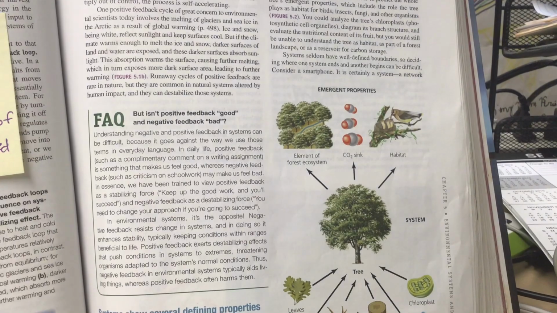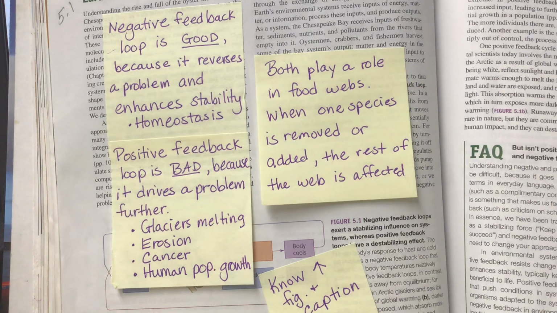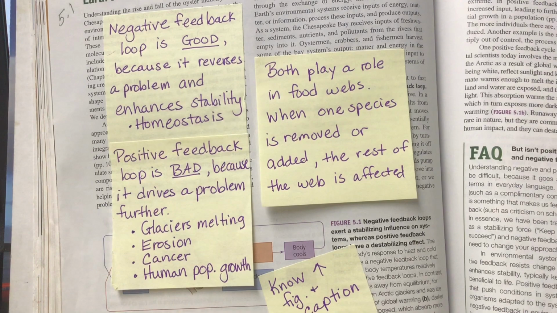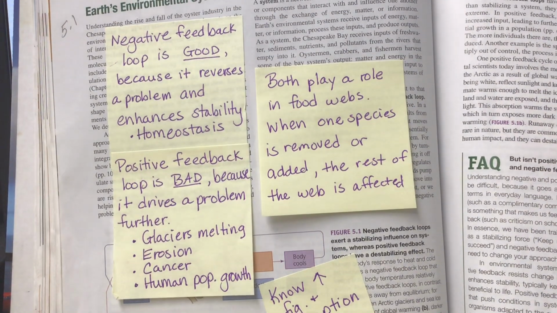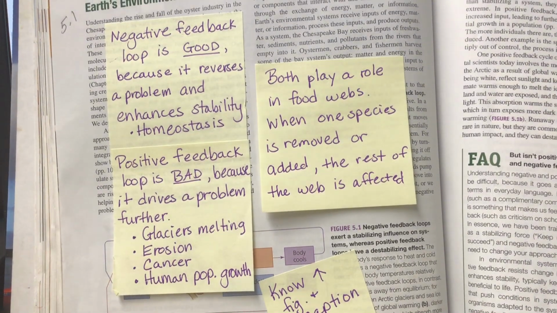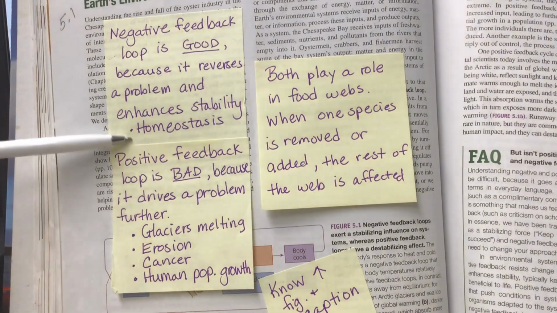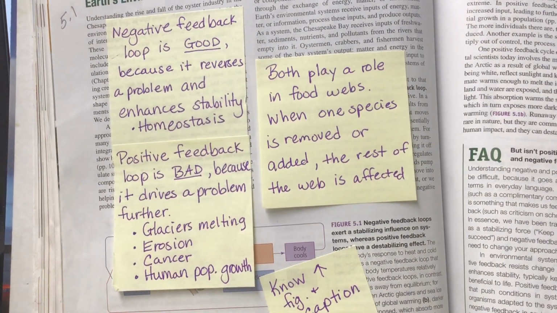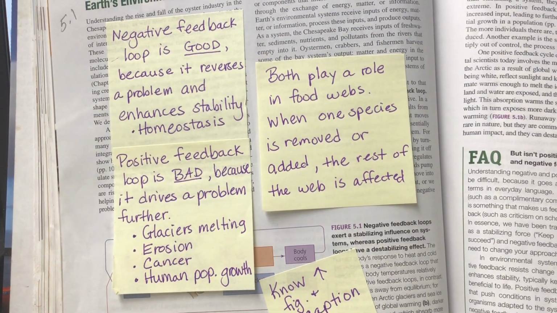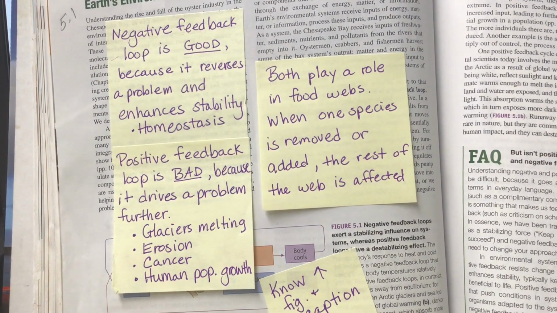Turn to page 106. This is section 5.1. This is a review of feedback loops. You learn these in biology and some in chemistry as well. A negative feedback loop in nature is good because it reverses a problem and enhances stability. In our bodies, homeostasis, where our bodies maintain a constant temperature and pH balance and those kinds of things, is a negative feedback loop. So in biology, you primarily study homeostasis.